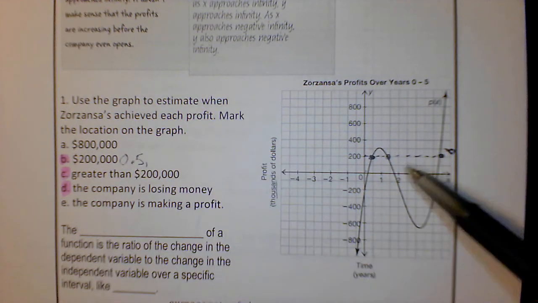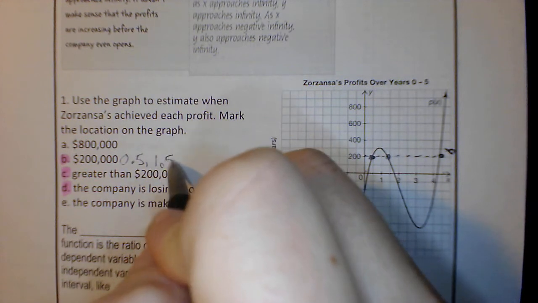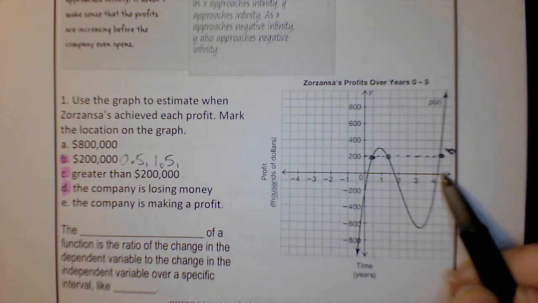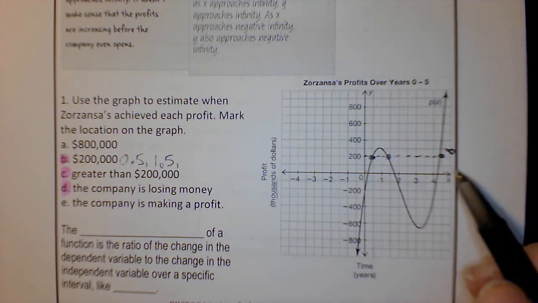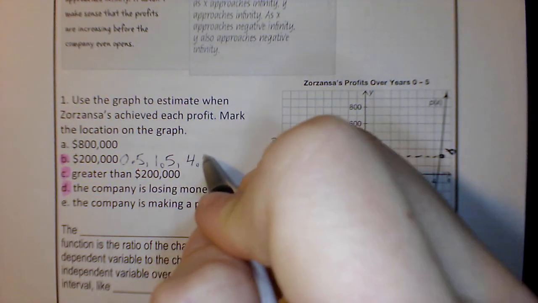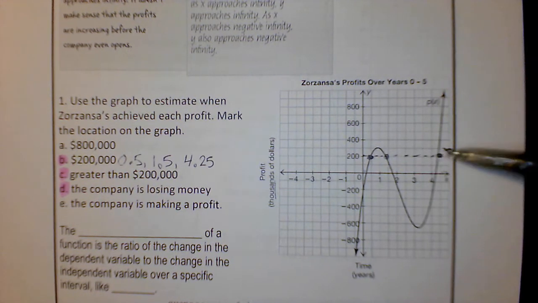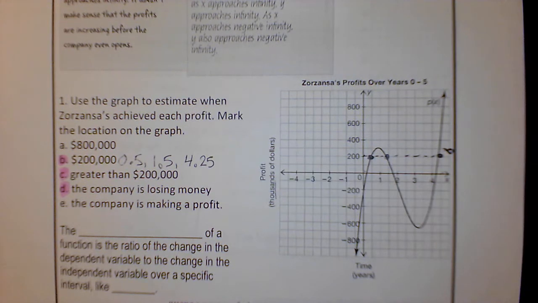The next place that that happens is at about 1.5. And the last place that it happens is a little less than 4.5, so maybe like 4.25. Those are the 3 places where they've reached that profit.